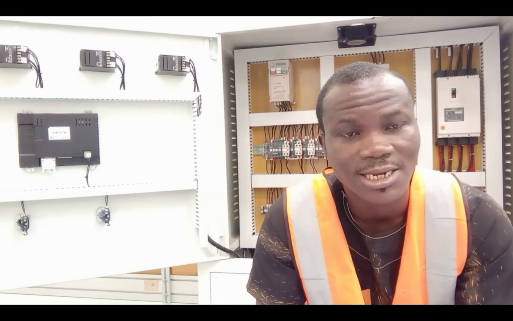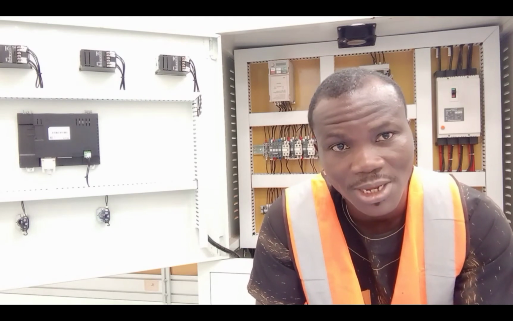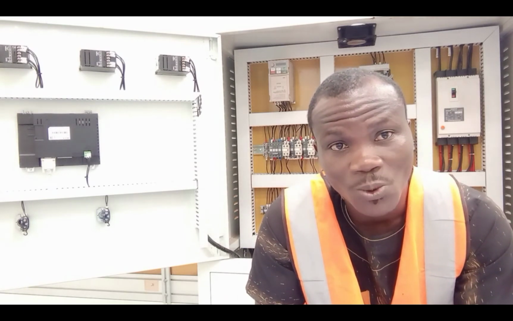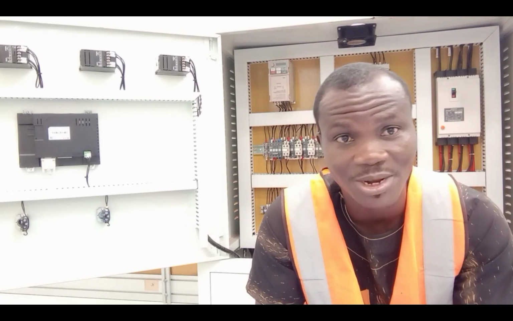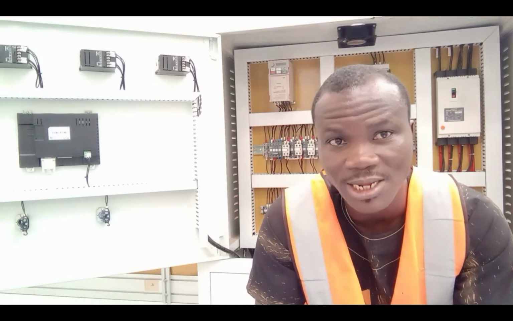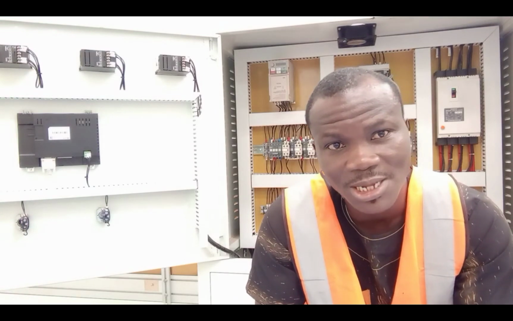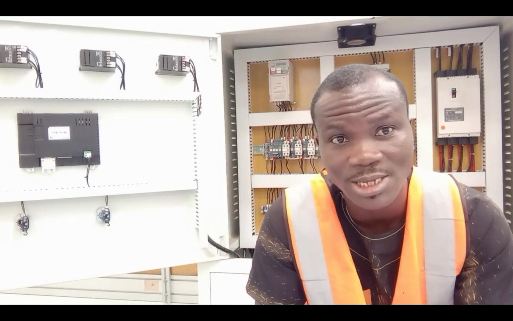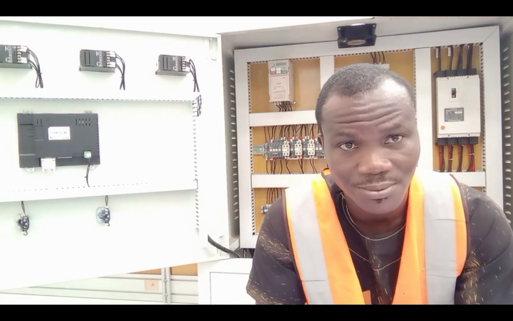I have an electrical wiring for a lighting circuit, and the size of cable used to wire this circuit is 1.5 millimeters squared, copper conductor, PVC insulated, and the ambient temperature is assumed to be 40 degrees Celsius.